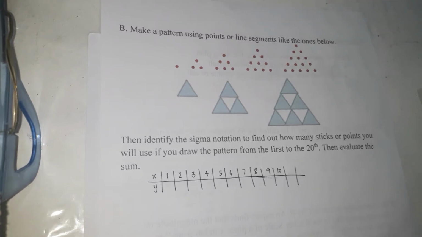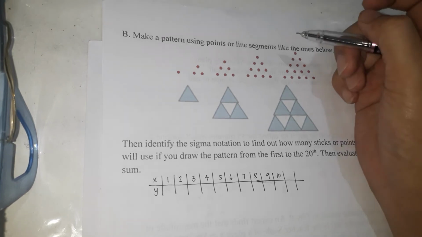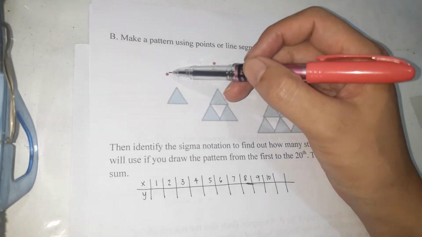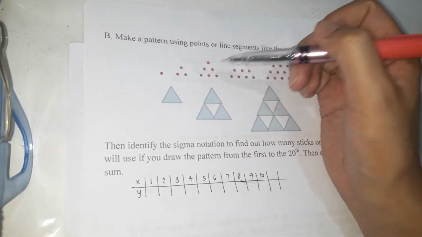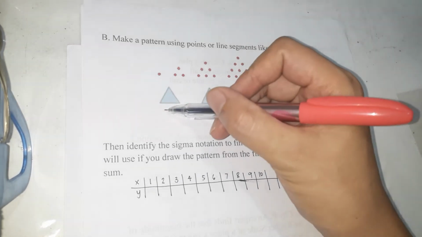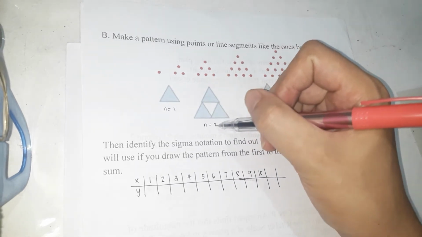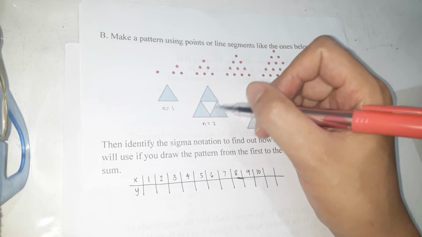For B, make a pattern using points or line segments like the ones below. So, first thing you're going to do is make a pattern. So, for the first, it looks like this; for the second, like this; for the third, like this. Or, you can have this: for the first, n is equal to 1, it is like this; n is equal to 2, it becomes like this. Dadagdagan mo ng tatlo sa baba.